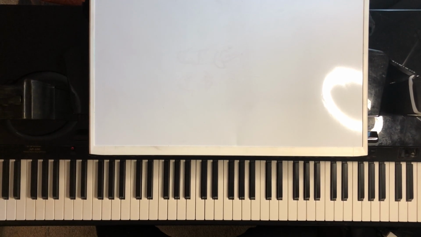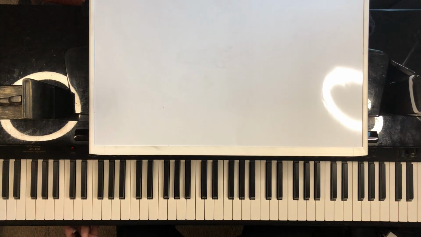Hello, this is a video about triads. You may or may not know this term. I've probably thrown it around in lessons a couple times, but now's a good time to unpack what this means. So what do I mean by triad? Really what I mean is a combination of three notes.